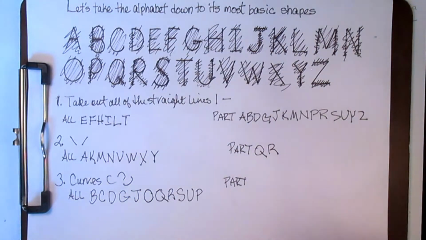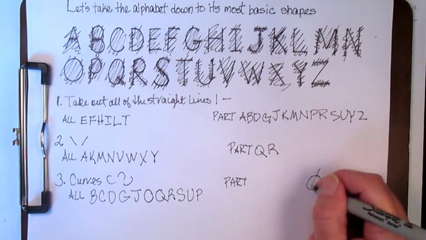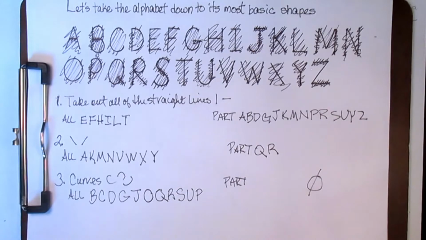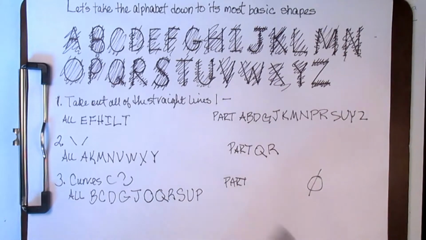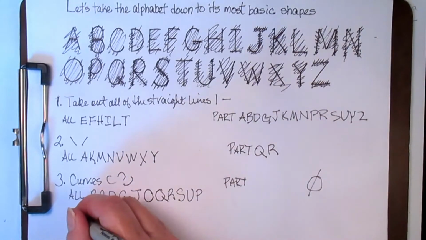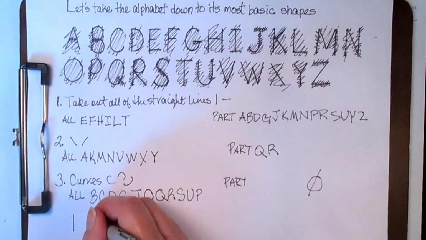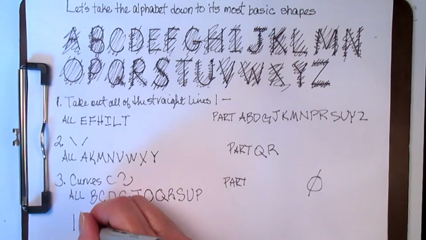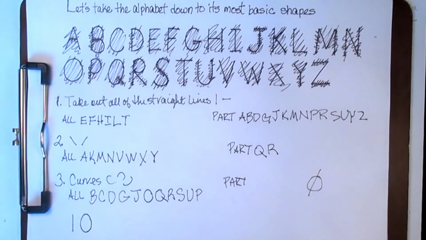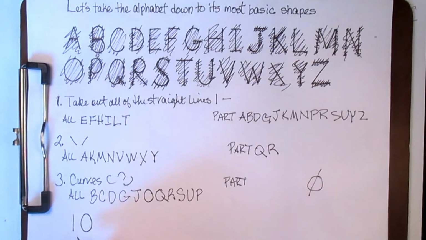What that means is you can reduce the entire alphabet down to ones and zeros, just like computer language, which was so crazy to me. That was my great discovery. Could not believe it. You might already have known this, but I didn't. And you would think that after all these years of working with this, I would have noticed. But yeah, anyway, so everything is made of a straight or a curved line in the alphabet.